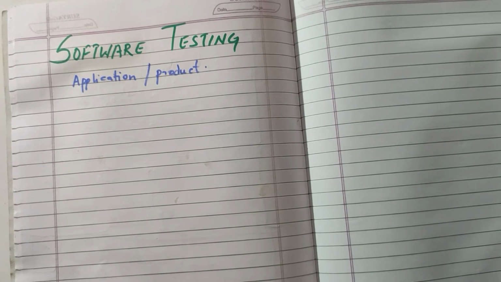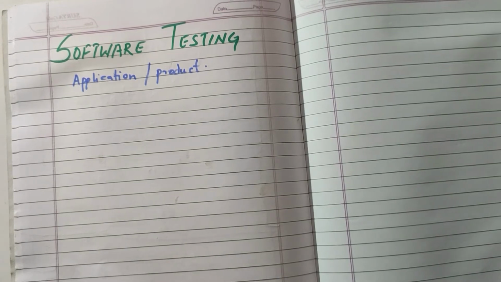If the outcome is as expected, we can certify that the application is working, and if we find any defect, it needs to be reported and tested again. So in short, this is what software testing is.